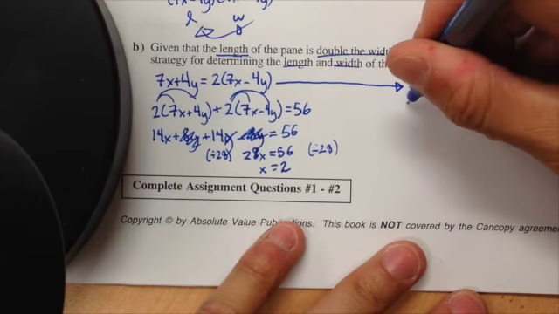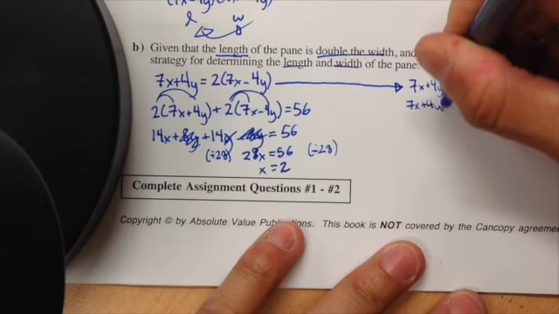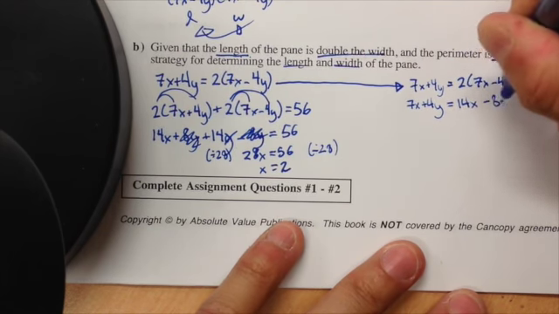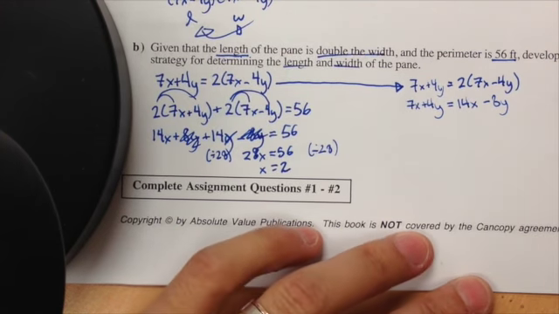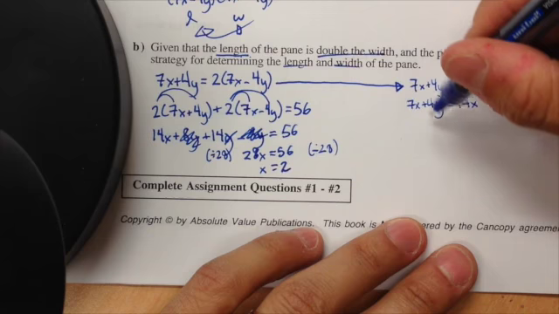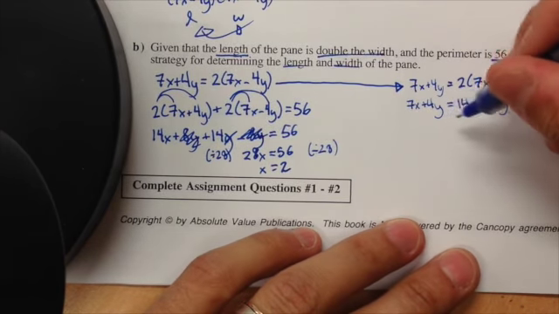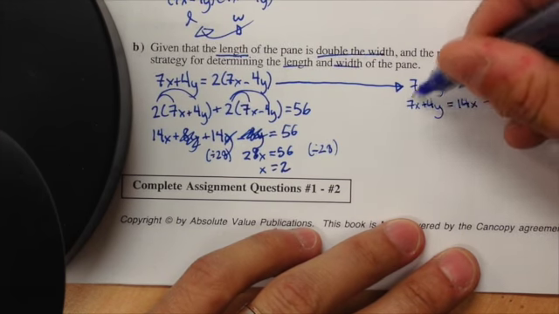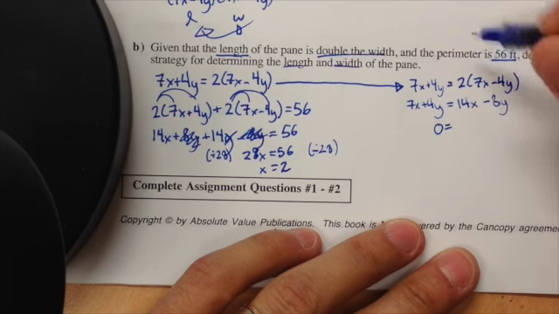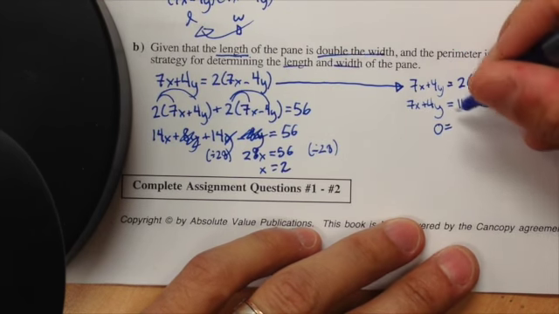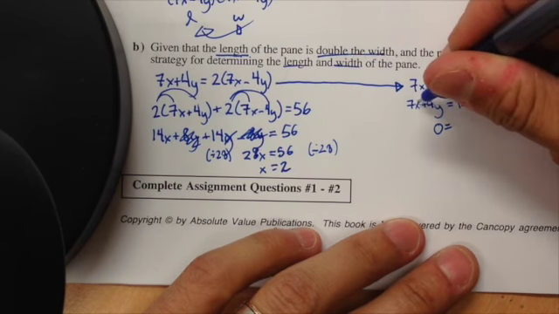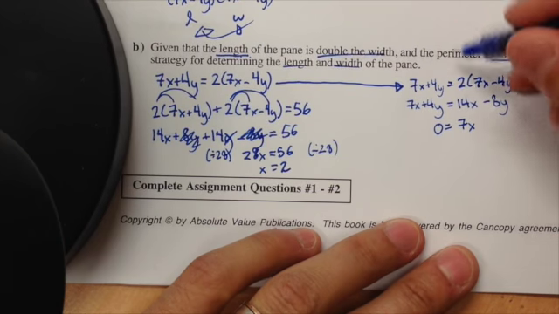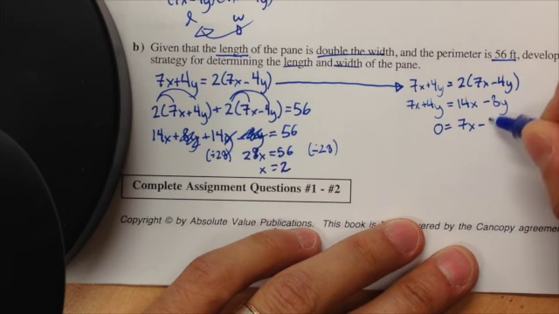Now we need to expand this equation, being 7x plus 4y is equal to 14x minus 8y. The next thing we need to do is bring everything over to this side. So let's do that. If I bring the 7x over here and the 4y over here, I'll be left with nothing on this side, so I'll have 0 on this side. So 0 will be equal to 7x, and then I'm bringing the 4y, so negative 4y, which will give me negative 12y.